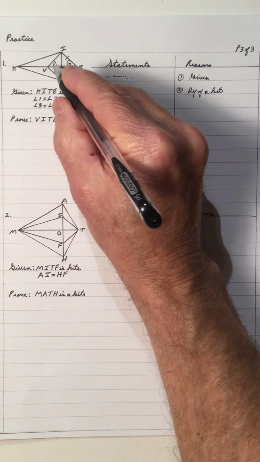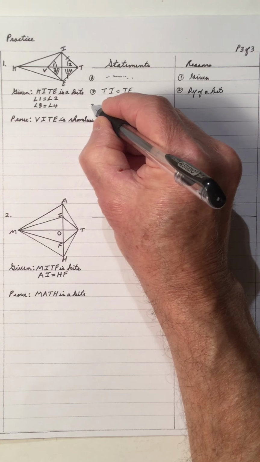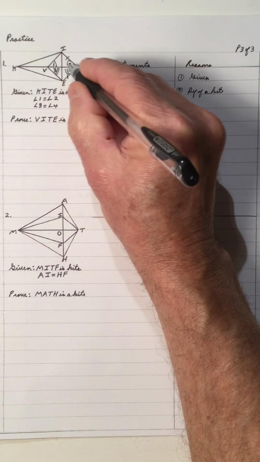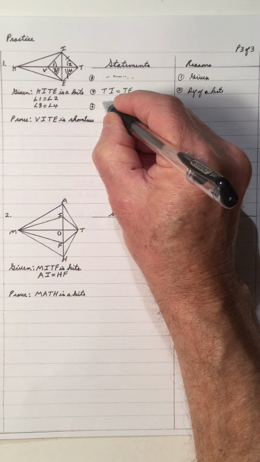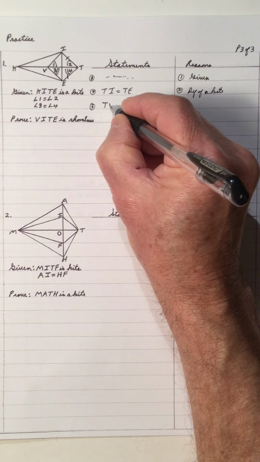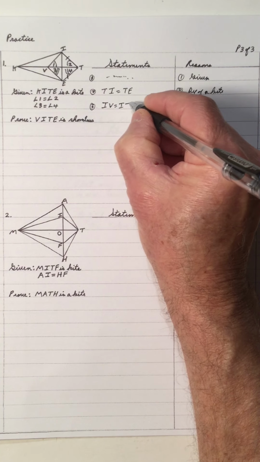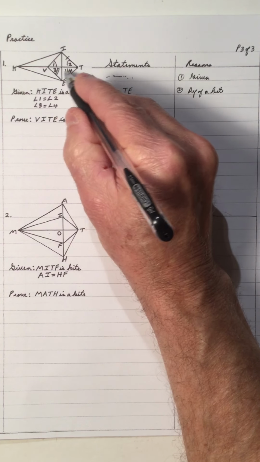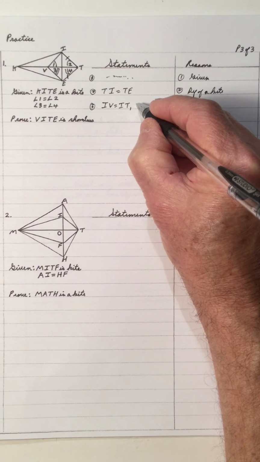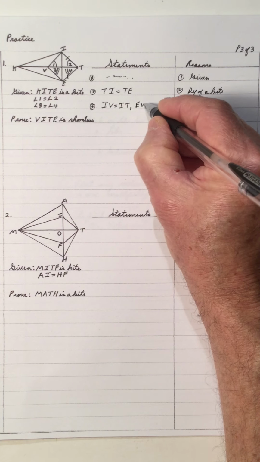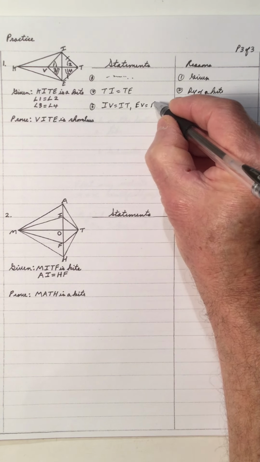Now, why did we give 1 equals 2? So 1 equals 2 means that IV equals IT. And because 3 equals 4, that means that EV is equal to ET.